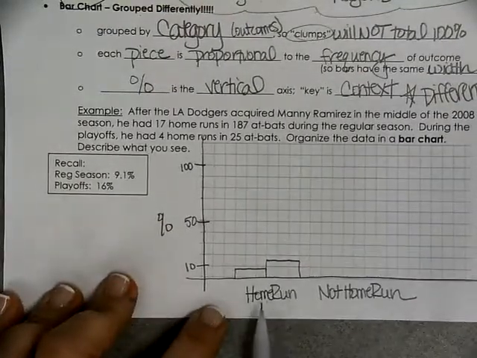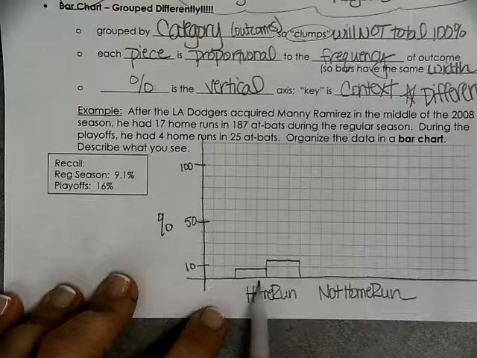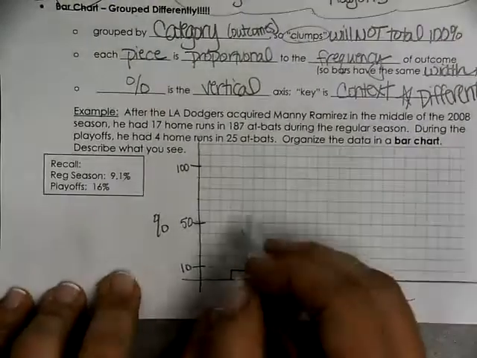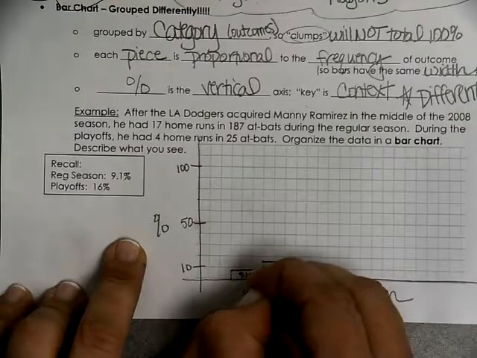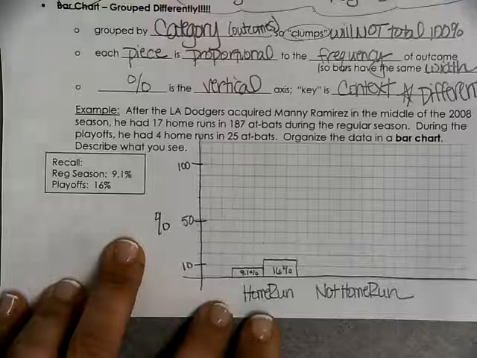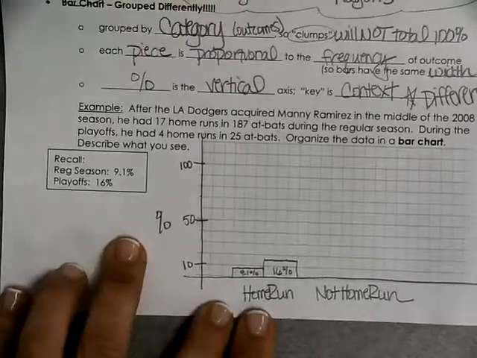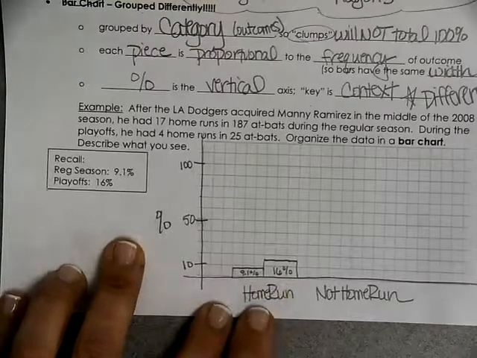This tells us that when we talk about home runs, there were two different places that could happen. Again, that's very hard to read, so we should label with the percentages, 9.1% and 16%. This is what I mean by the clumps will not total 100%. Notice these don't total 100%.